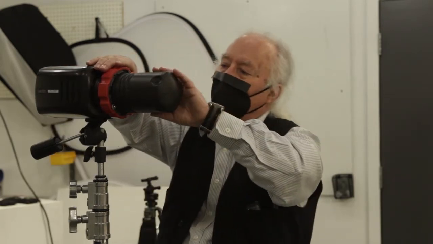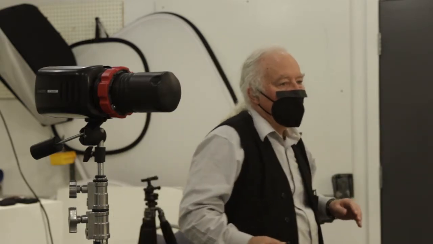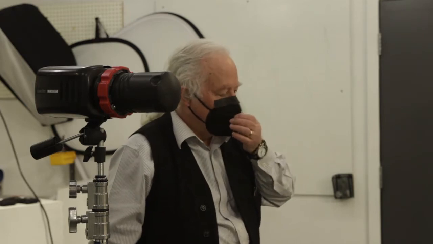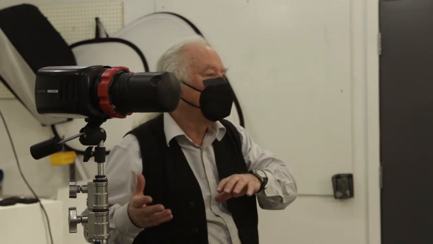Now, these lights should be stored with a cover on them. This is the cover. When we take the cover off, we want to put something on that light to protect it. This is a safety rule, but it's for the safety of the equipment, really.